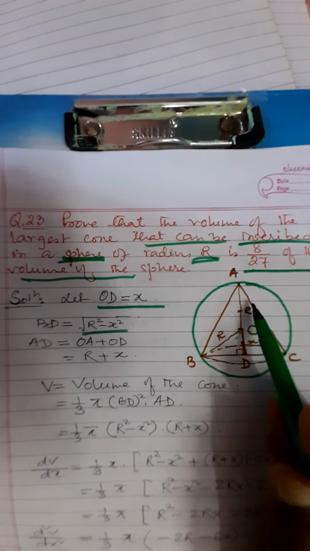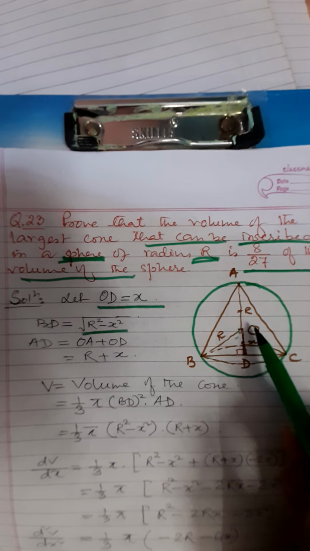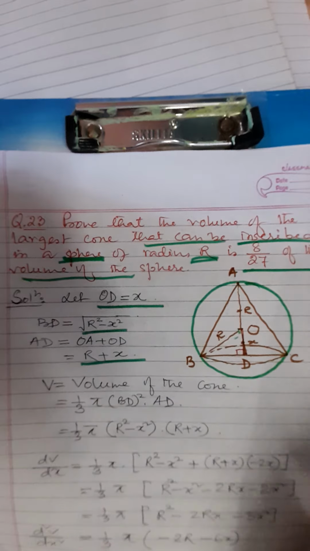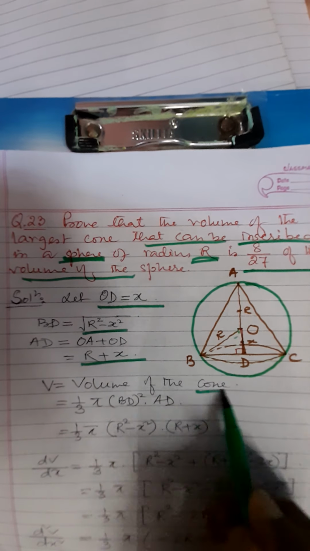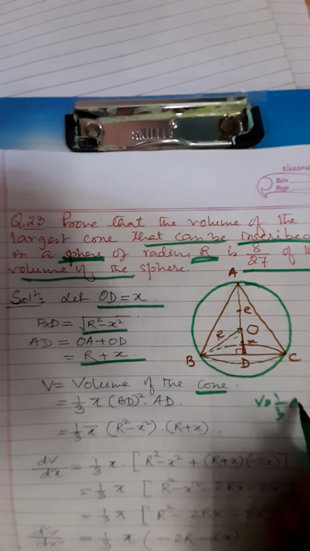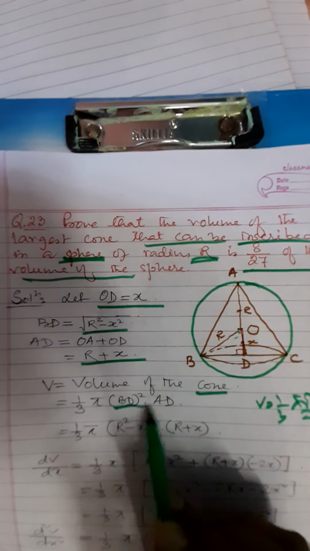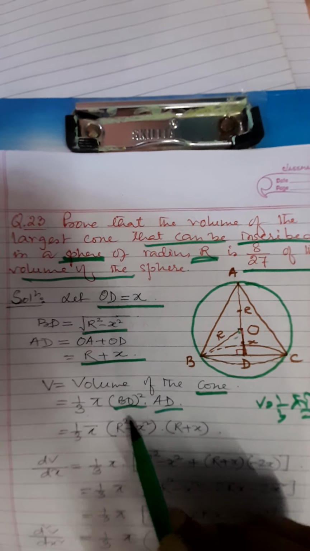AD is equal to the height, that is OA plus OD. OA is nothing but capital R plus x. P is the volume of the cone. So volume is 1 by 3 pi r square h. R is the radius BD, so BD square, and h is nothing but AD. So BD square into AD.